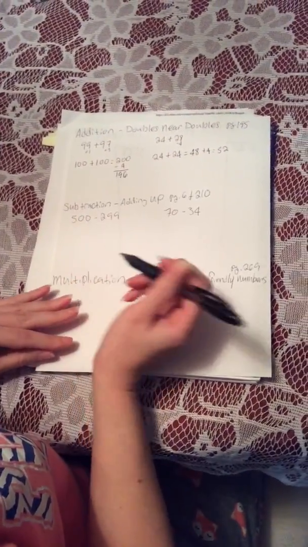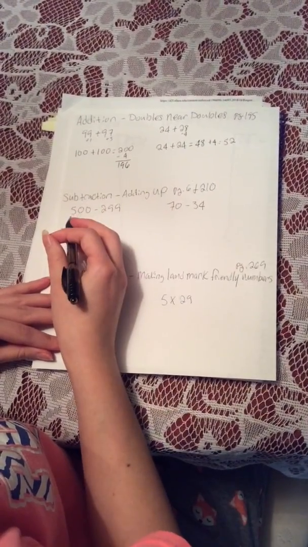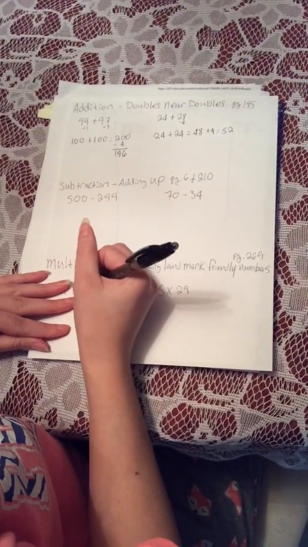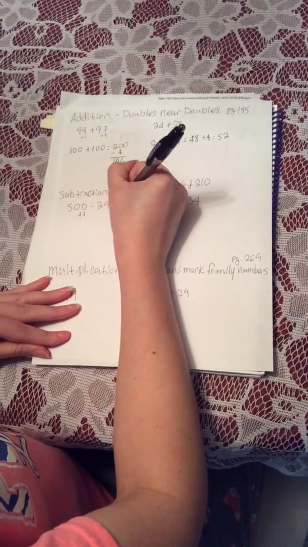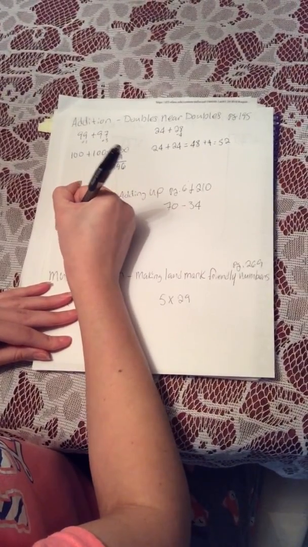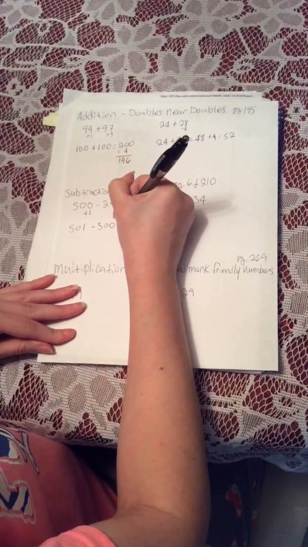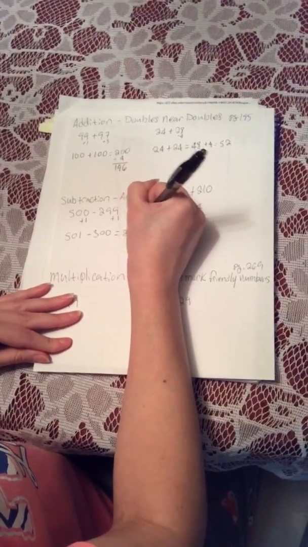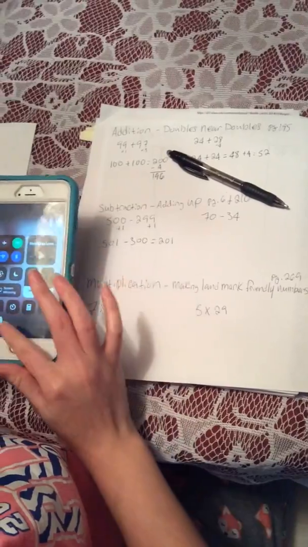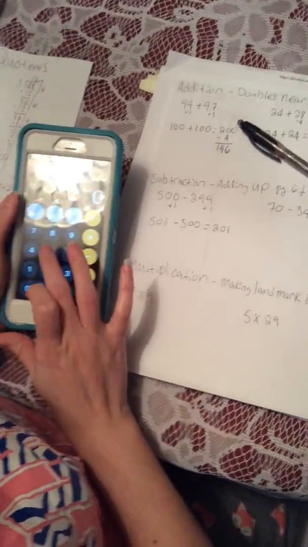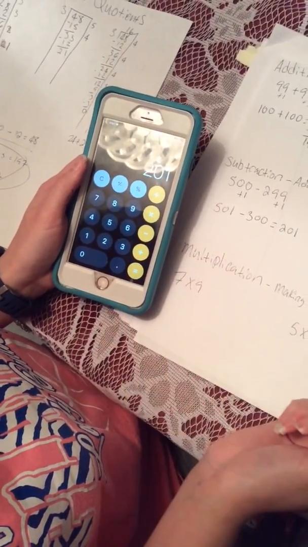Now for subtraction. I'm using the adding up strategy. My first problem is 500 take away 29. So I add 1 to 500 and 1 to 29. That gives me 501 take away 30, which then equals 201. I check my answer, and 500 take away 29 equals 201.